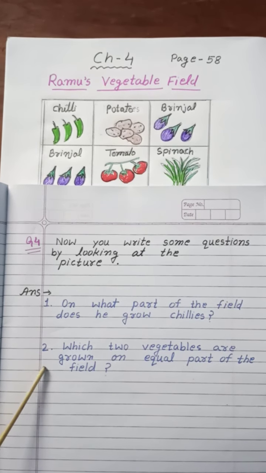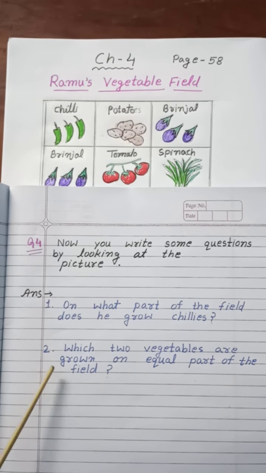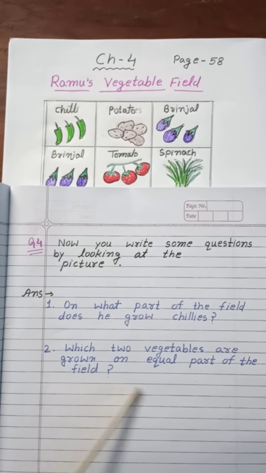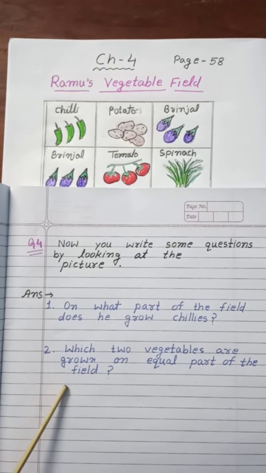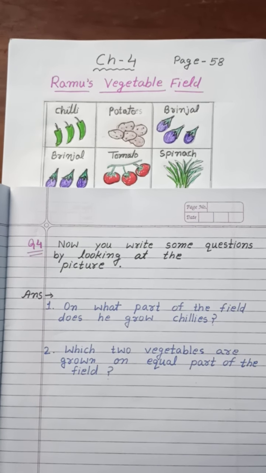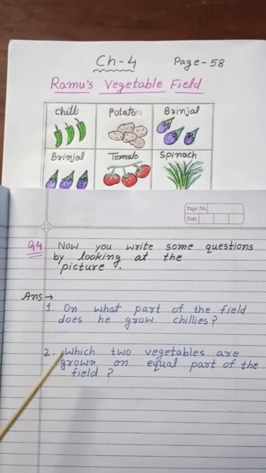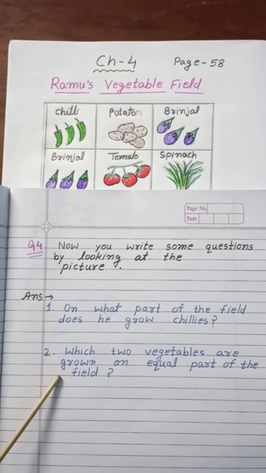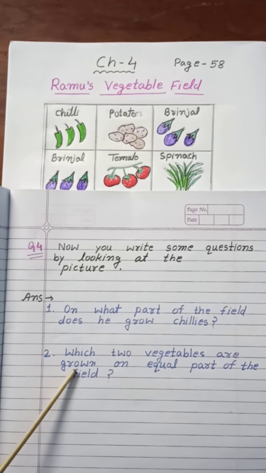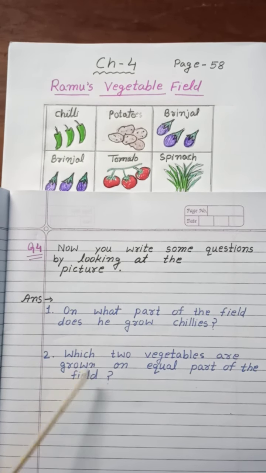The next question is, which 2 vegetables are grown on equal parts of the field? This way also you can frame the questions. So there are so many questions that you can make. Here I have to make only 2 questions, so I have written them here. It is not necessary, children, that you write the same question in your notebook. You can frame questions on your own.